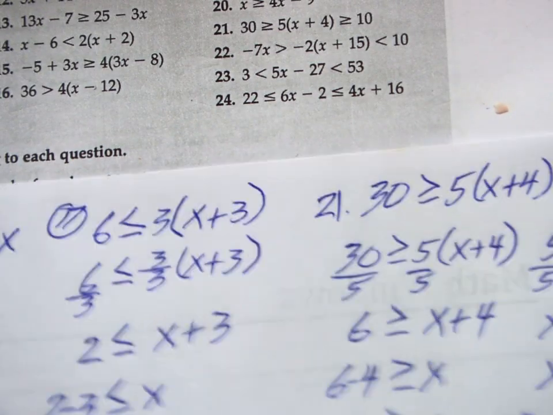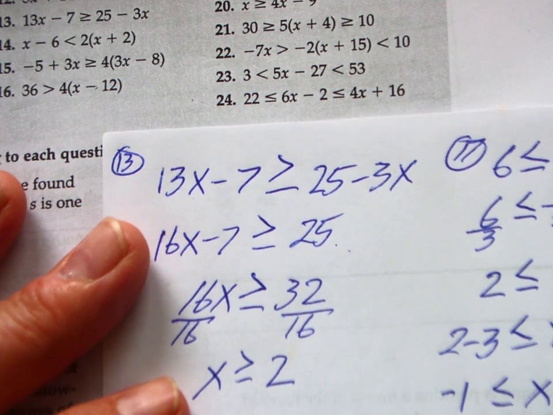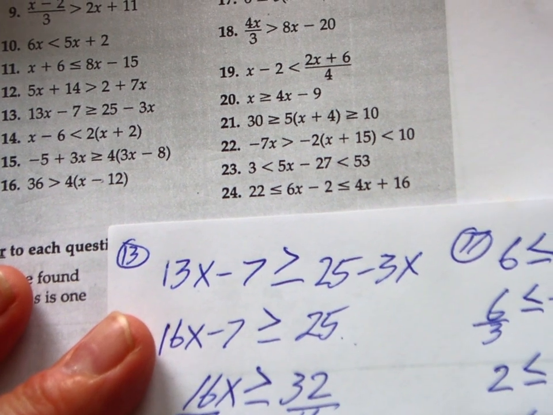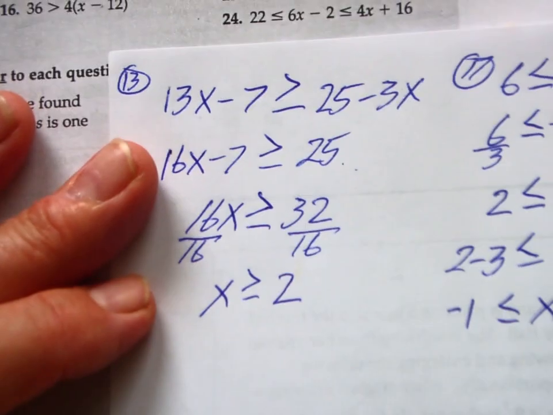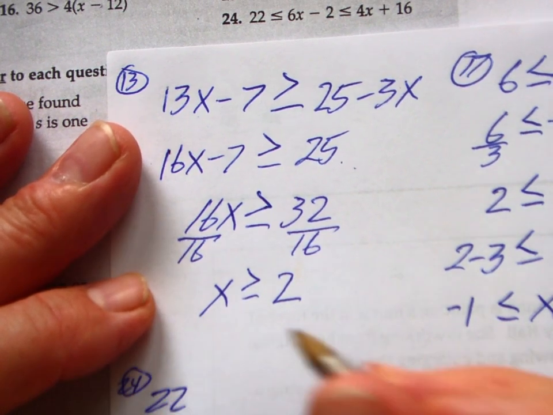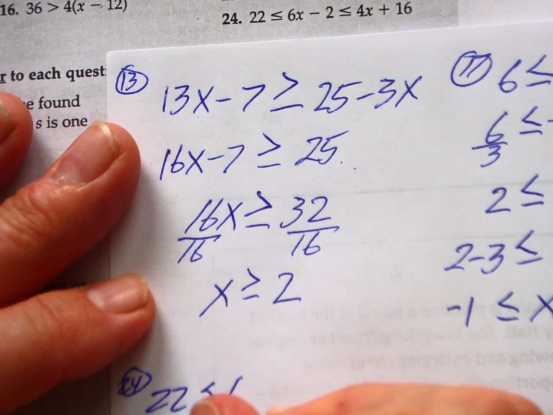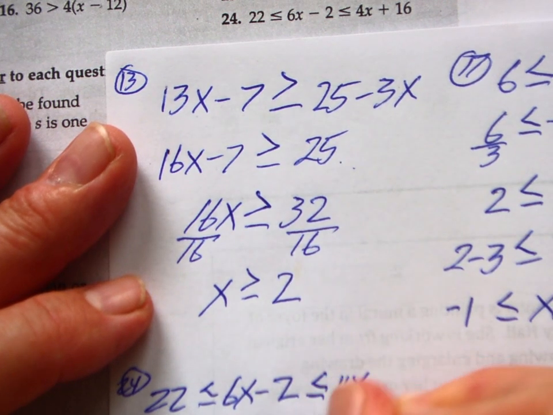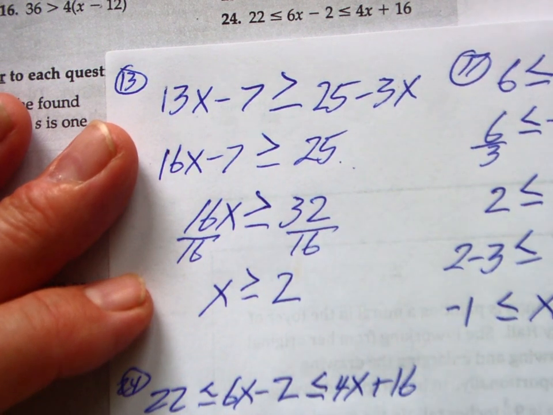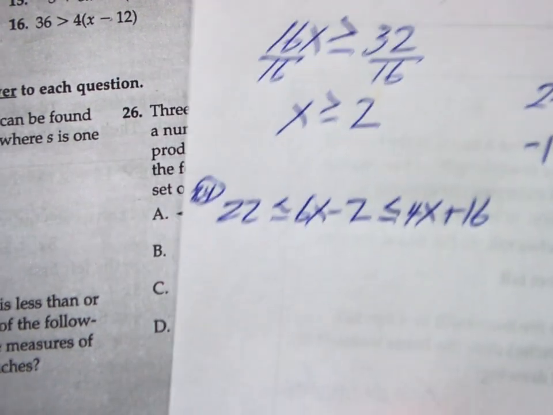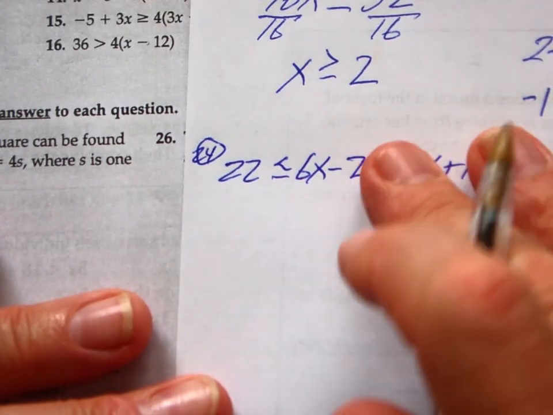Number 24. See 24 there? Okay, I'm going to have to move down here a little. Okay. 22 is less than or equal to 6x minus 2. 22, this is number 24. 22 is less than or equal to 6x minus 2, which is less than or equal to 4x plus 16. Okay. Let's see if we can do this. This certainly looks like it's going to be hard, right? Well, we're just going to do this part first.